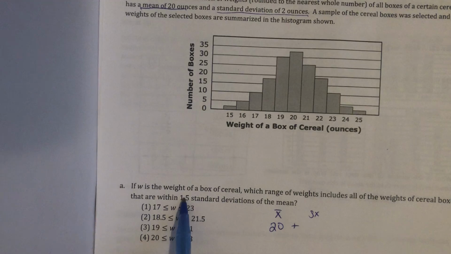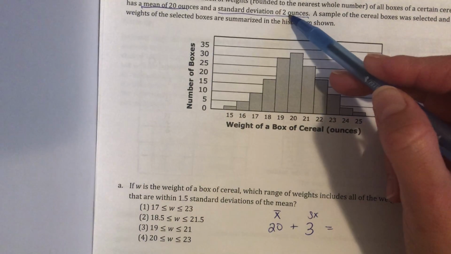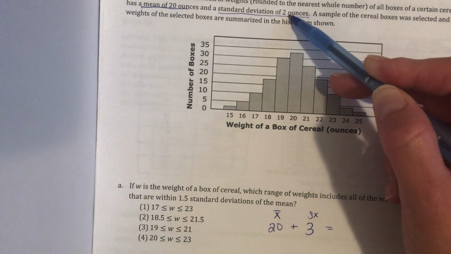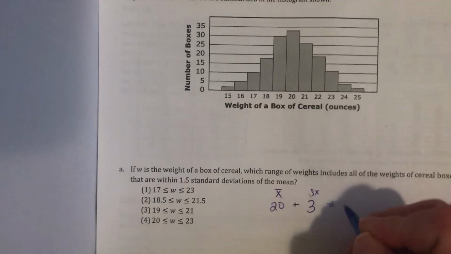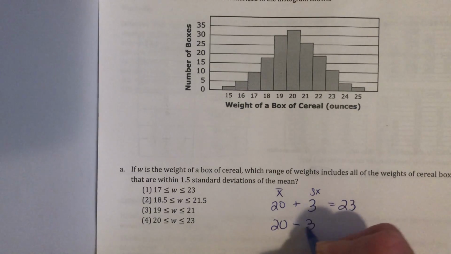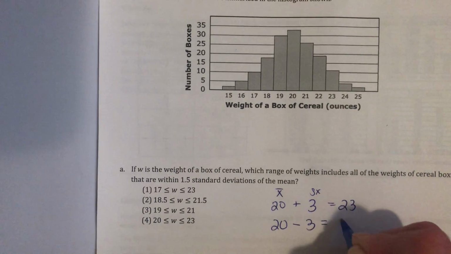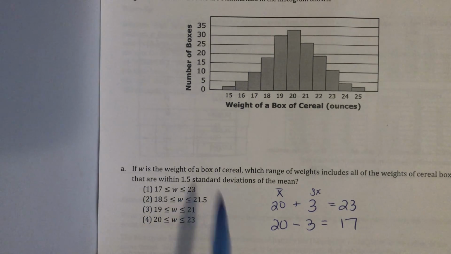So 1.5 standard deviations must be 3. 2 ounces is 1 standard deviation. Therefore, a half a standard deviation must be half of this, or 1. 2 and 1 make 3. So 23. If I do the mean minus the 1.5 standard deviations, I would get 17. So between 17 and 23 ounces. Choice 1.